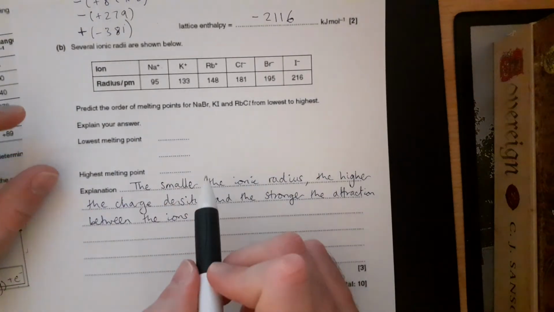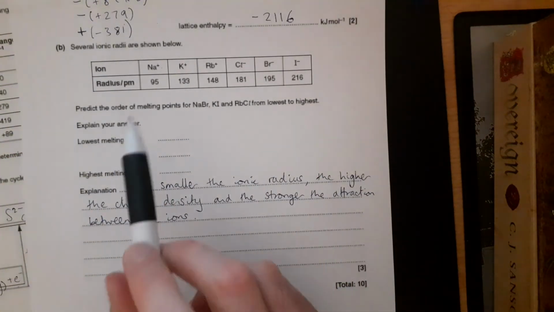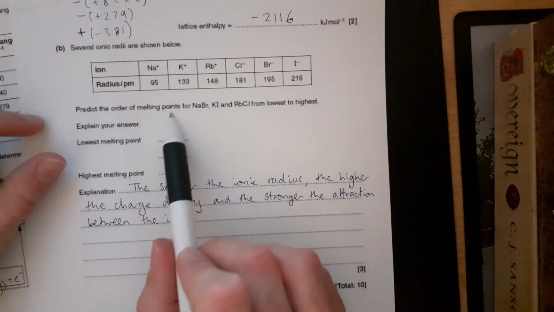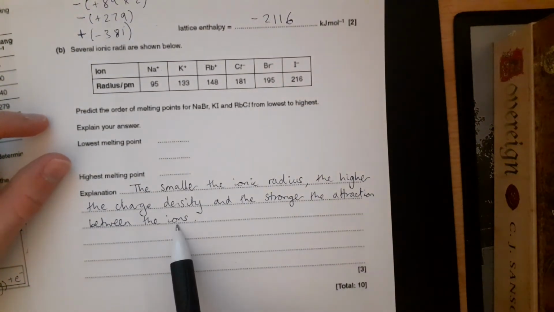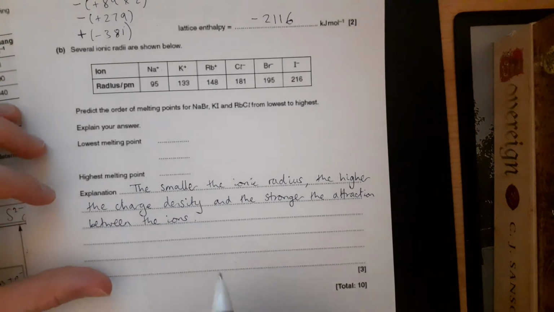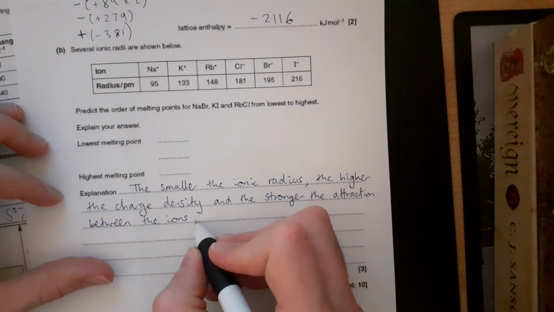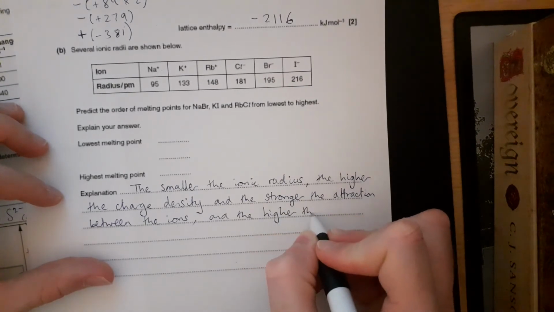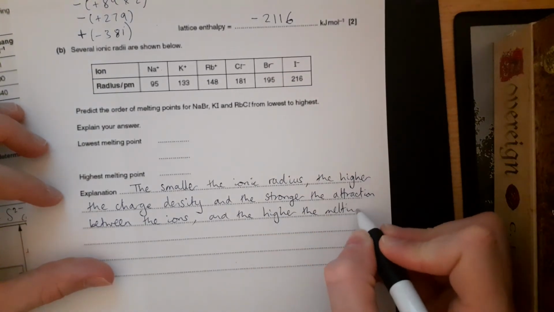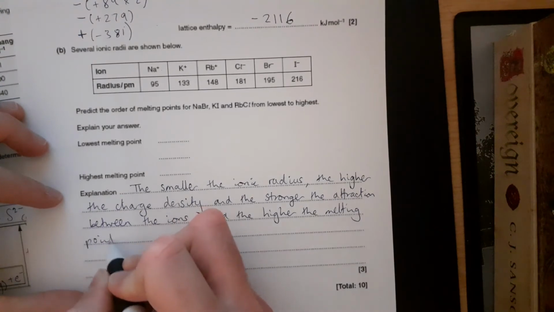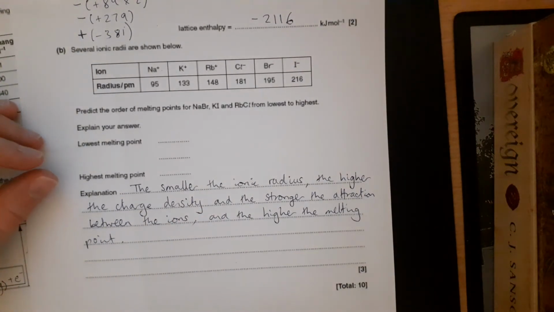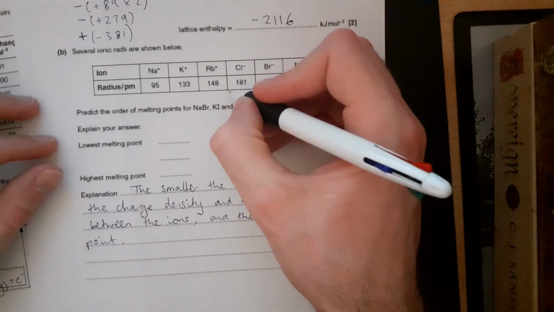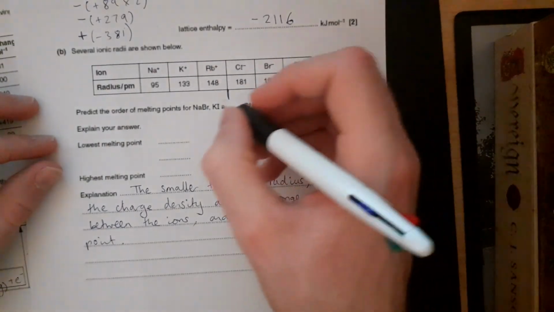And then this question is not actually asking us about lattice enthalpy values, it's asking us about melting points. Well, they are linked, but let's talk about melting point. So if there's a stronger attraction between the ions, there's going to be a higher melting point, yeah? And the higher the melting point. So now we need to think about putting them in order. So let's look at the combinations. Let's compare the positive ions and let's compare the negative ions.